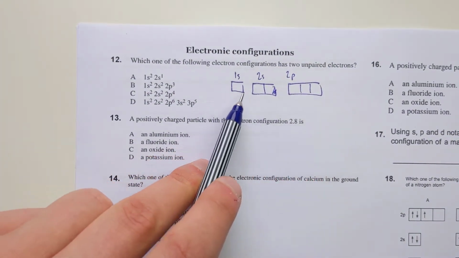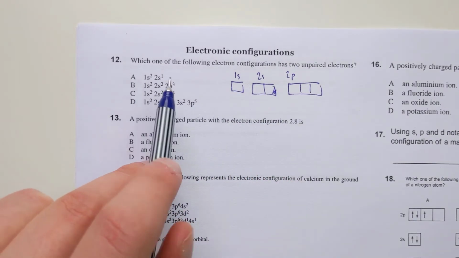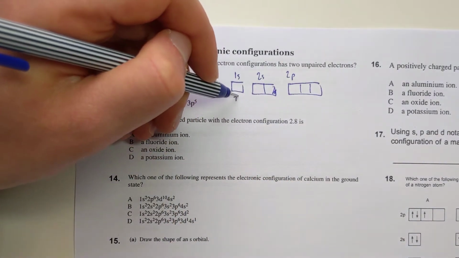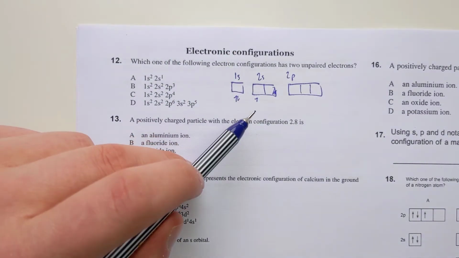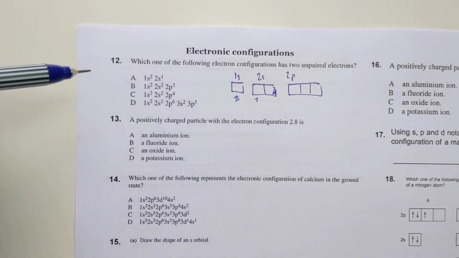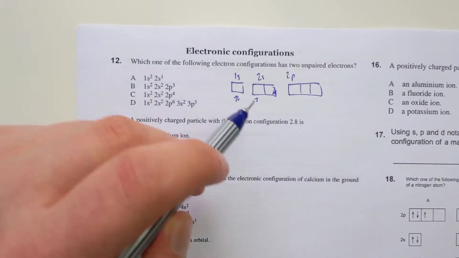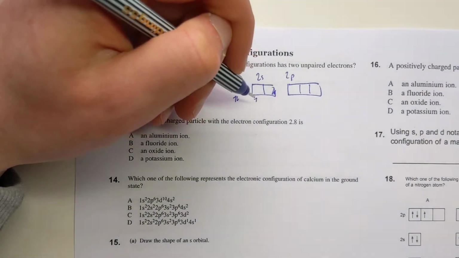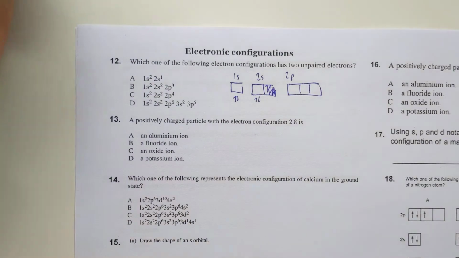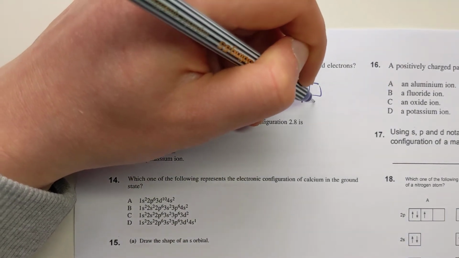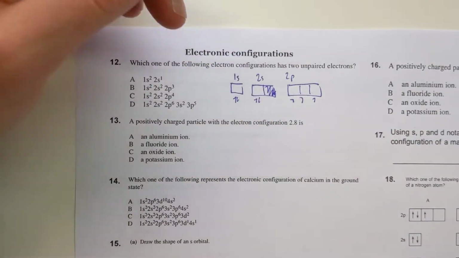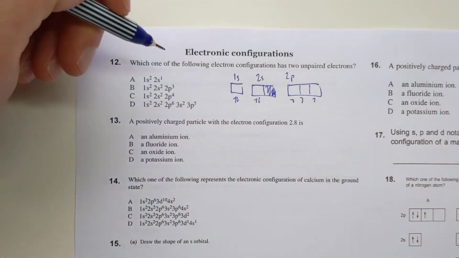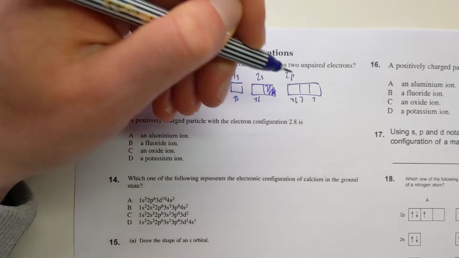I'm not going to draw it in every time, but for 1s2, 2s1, 1s2 would be 1 up, 1 down, that's not unpaired, and 2s1, that's no good either because that's just 1 unpaired electron. Second one, 1s2, 2s2, 2p3, looks a bit more promising. 2s2 is filled up, and then 2p3, remember each one goes in its own box first before they pair up, but no, that can't be right, that's 3 unpaired electrons.